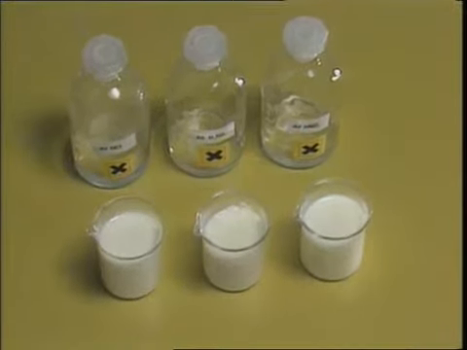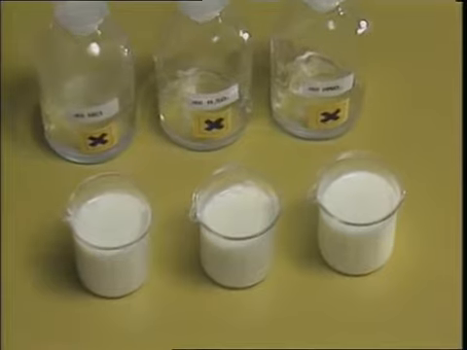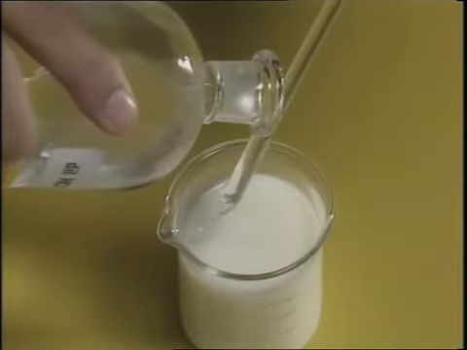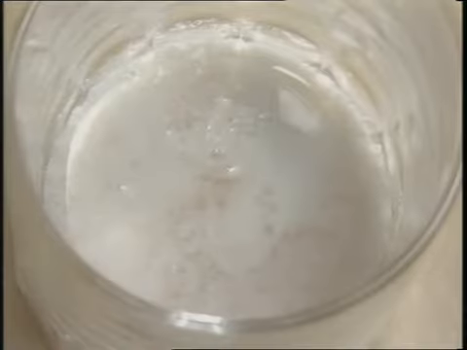Gases, they make the milk coagulate. Can we now say that all acidic liquids make milk coagulate?